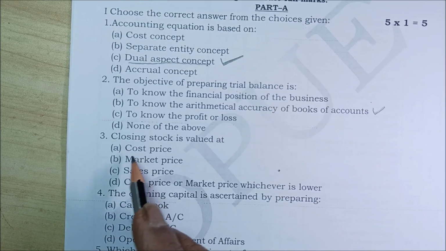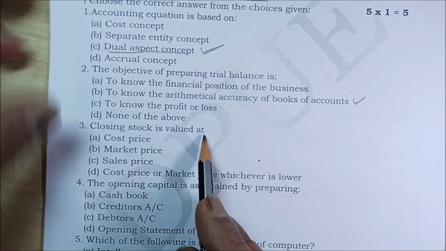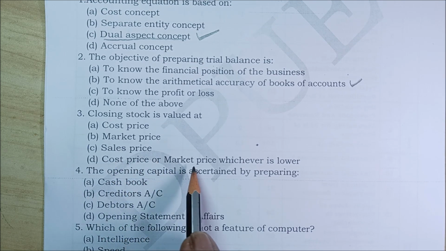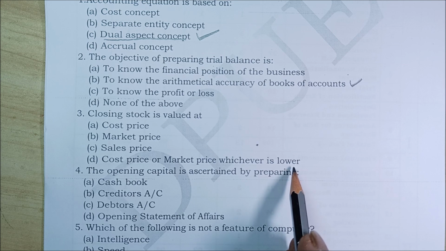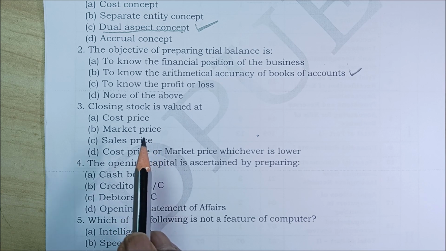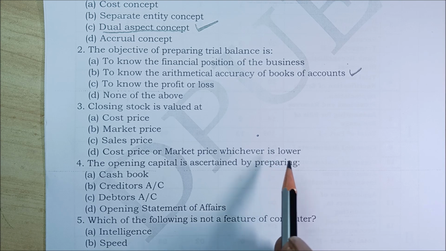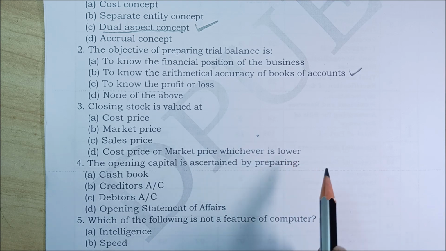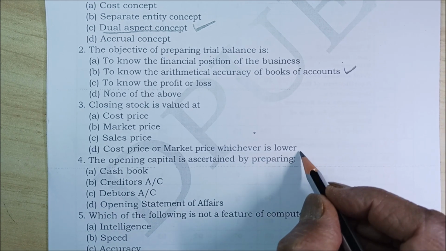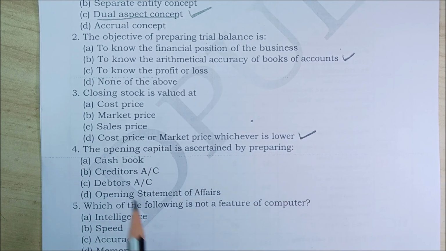Next, third question. Closing stock is valued at cost price, market price, sales price, or cost price or market price, whichever is lower. It is very simple. Whenever you want to value the closing stock, you cannot take only cost or only market price. You have to take cost or market price, whichever is less. Your cost may be 20, but in the market it may be only 18. So whichever is lower will be taken into account. So the answer is D, cost or market price, whichever is lower.